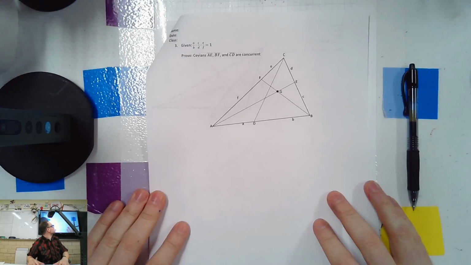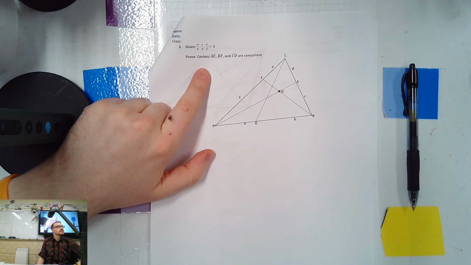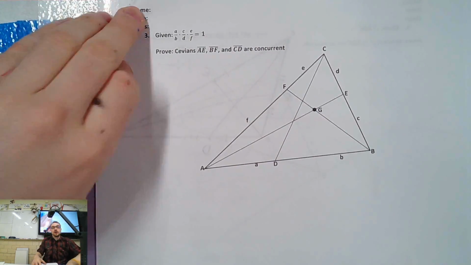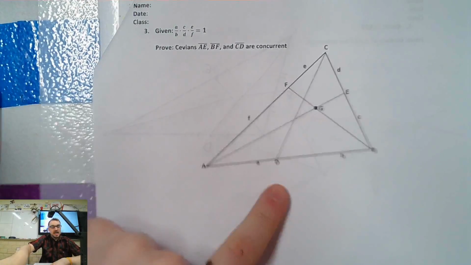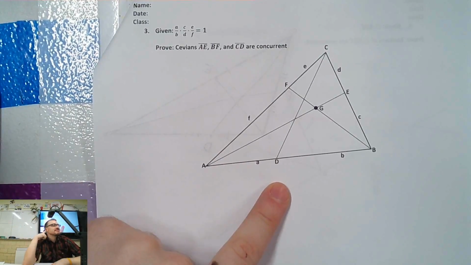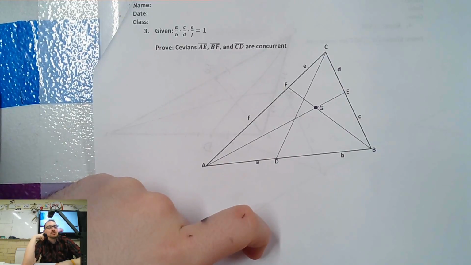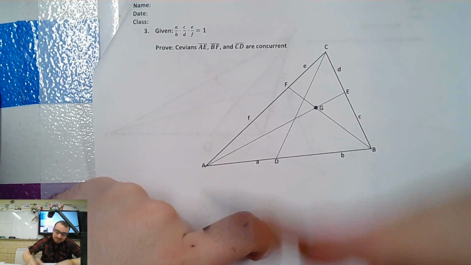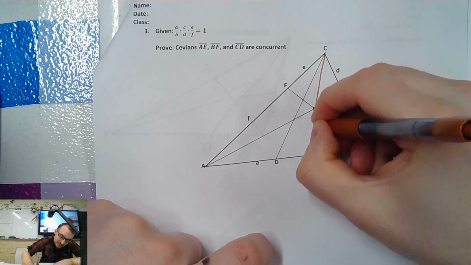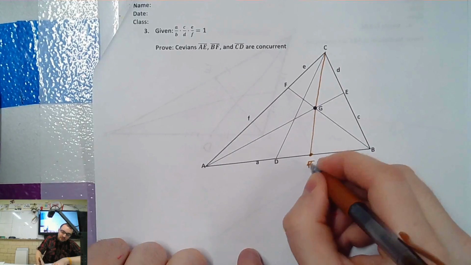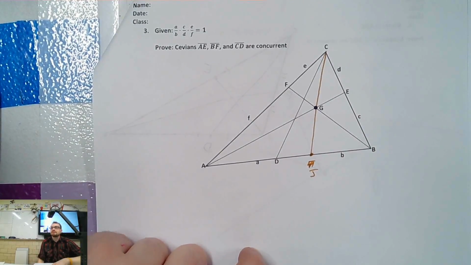Proof by contradiction. What theorem is this? Ceva's Theorem. Converse. So what we're going to do is we're going to assume the opposite, just like the diagram does, right? See how the diagram assumes they're not concurrent? That's wild. So we're going to assume that if they're not concurrent, there must be a line that is, right? Whoops, we'll call it J.